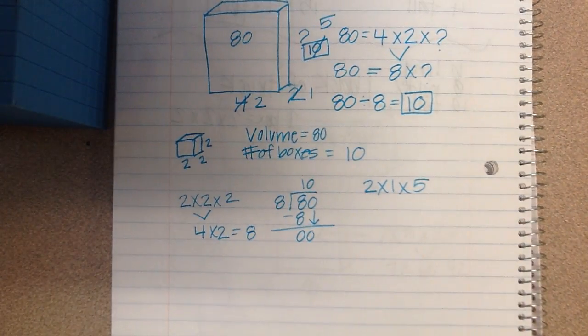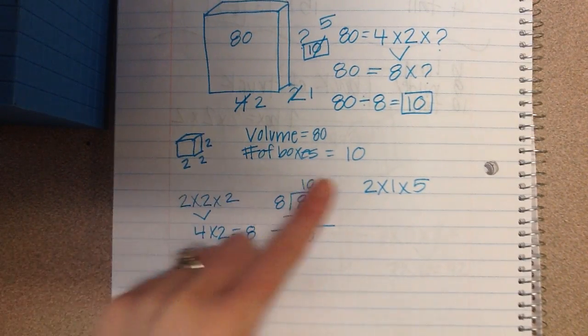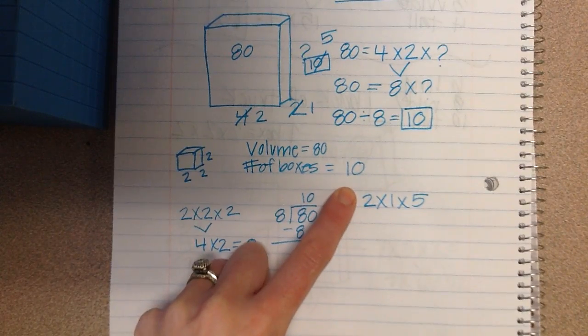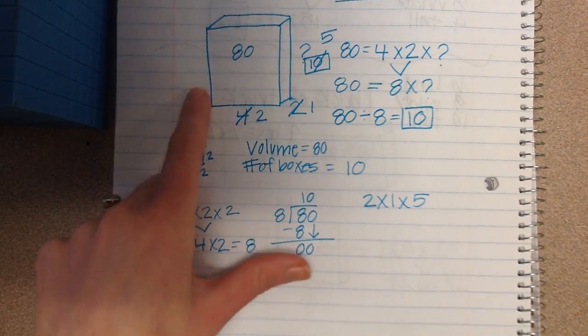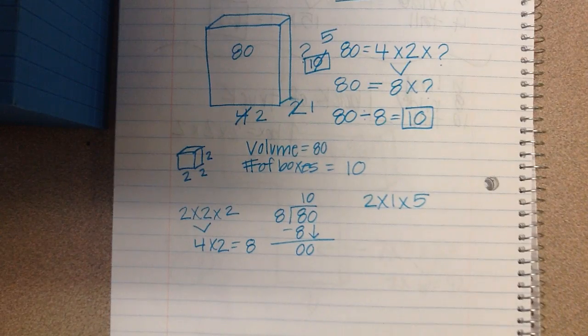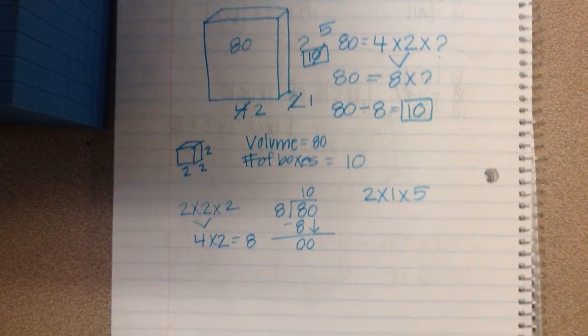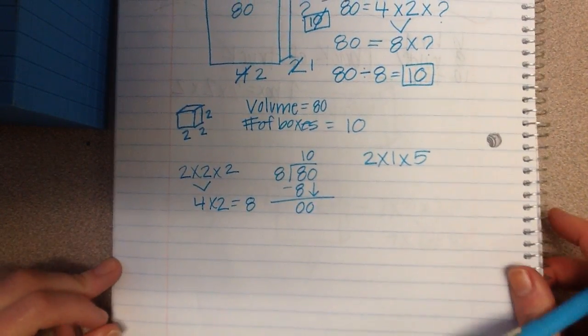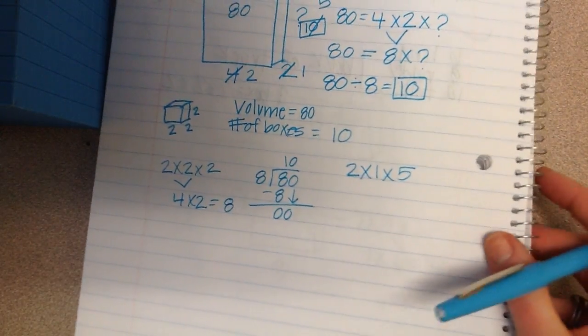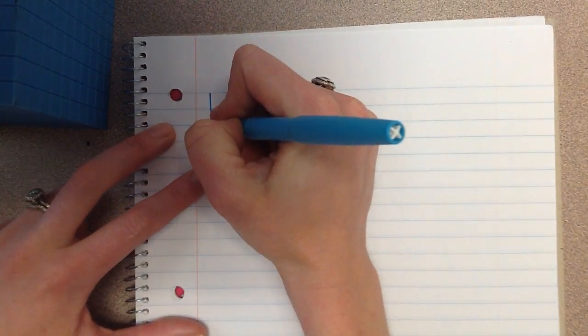So it might be a big box, and then maybe you have little tiny baby shoes, or Miss Reynolds' little baby, and the boxes are 2 by 2 by 2. Okay, so if the big box was 80, then we could fit 10 small baby shoe boxes in this one big, maybe a storage box or something. Okay, so let's do, I'm going to flip it. Let's do one more, but we're going to make it a little bit more challenging.